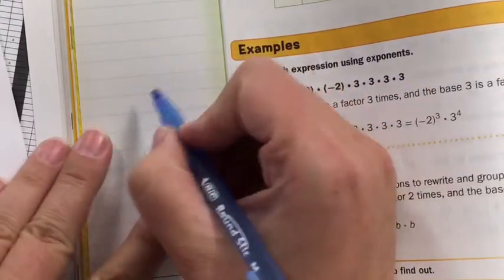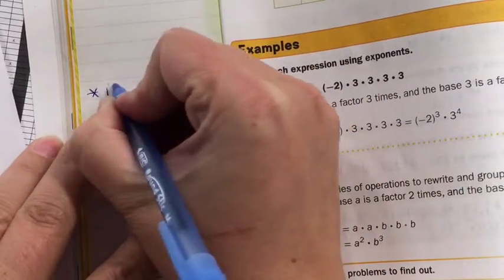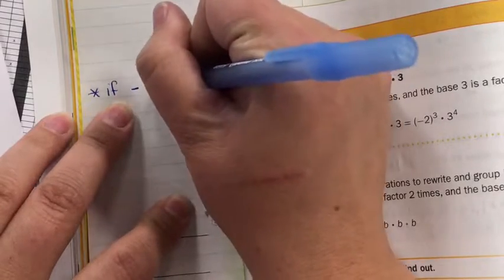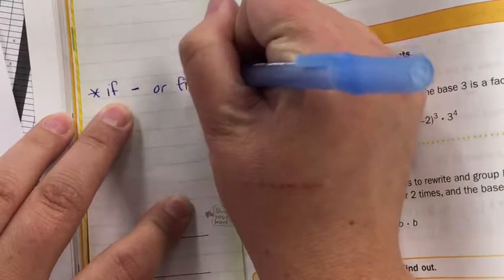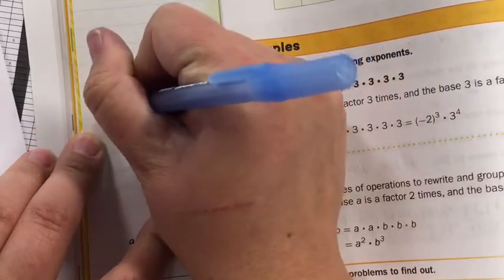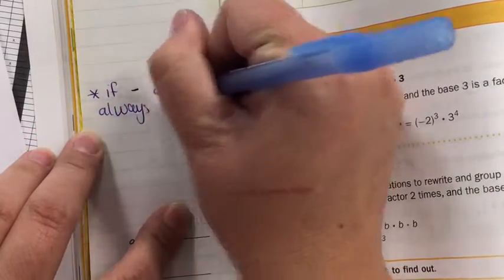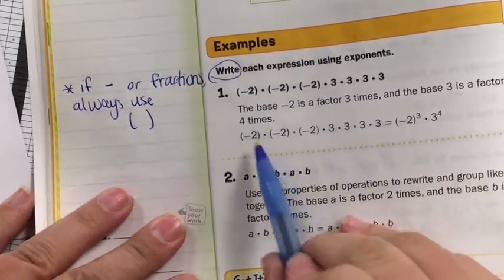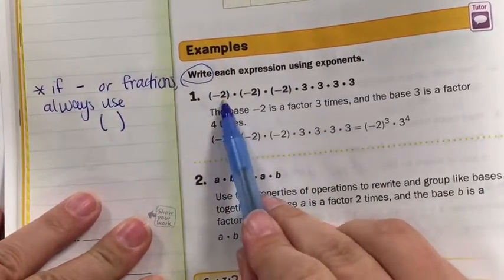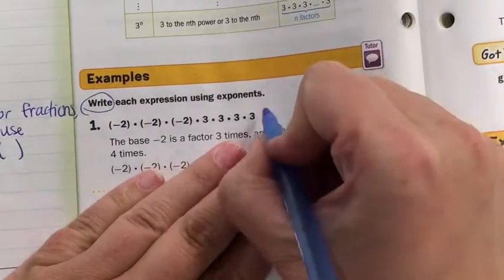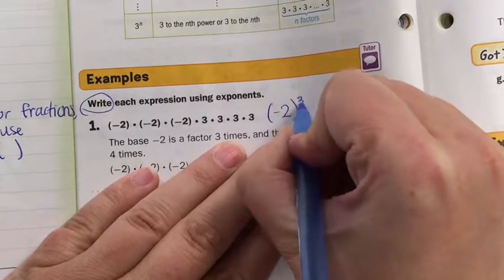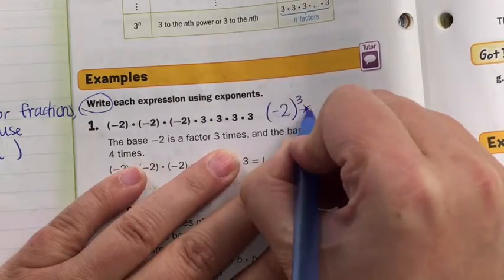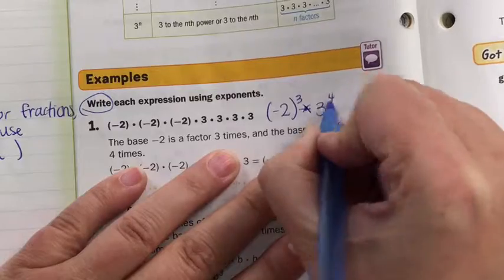And so I want you to write it out here. If there are negatives or fractions, always use parentheses. So right here, we already have parentheses, and this is negative 2 times itself 1, 2, 3 times. So our final answer would have a negative 2 3 times, and then the 3 happens 1, 2, 3, 4 times. Or you can do the timesing like this, 3, 4 times, and that's all you have to do.